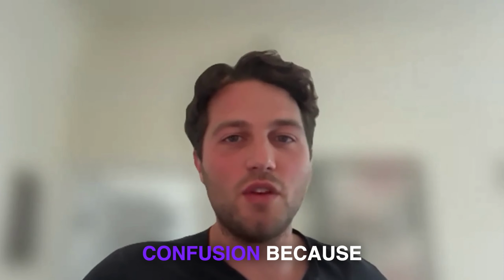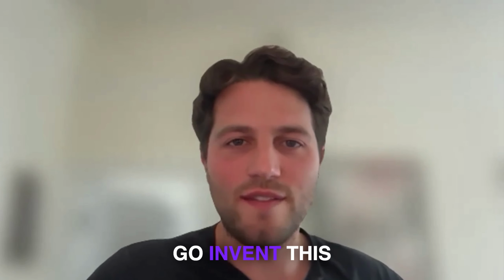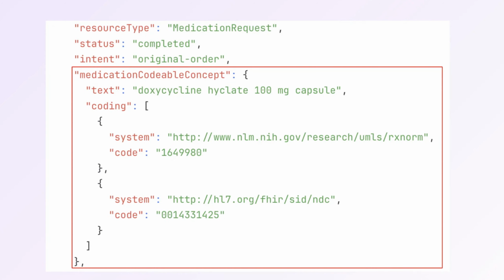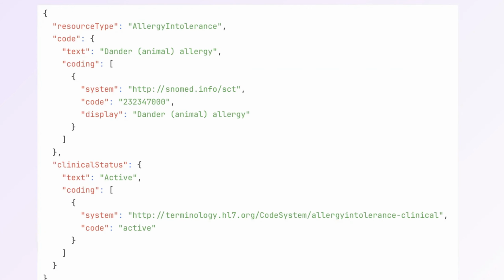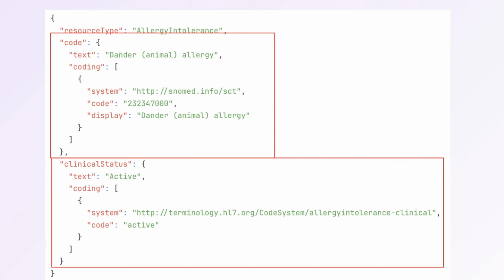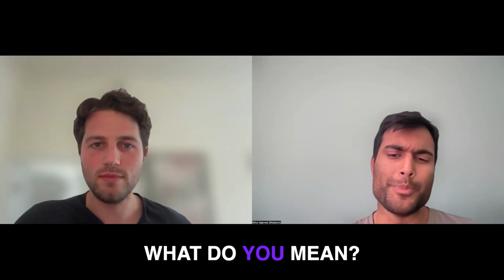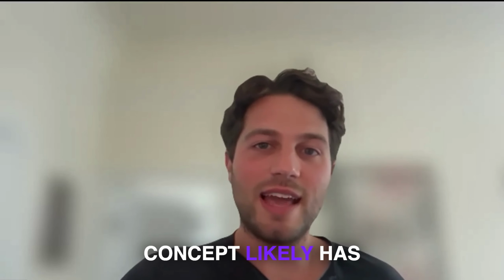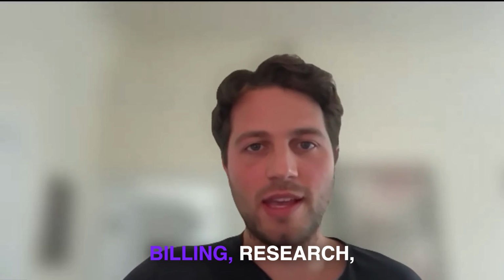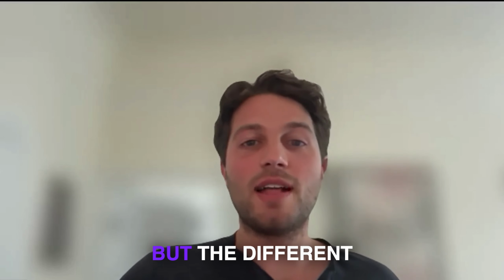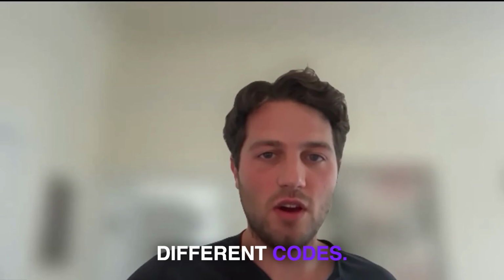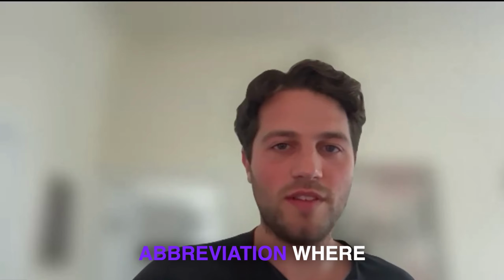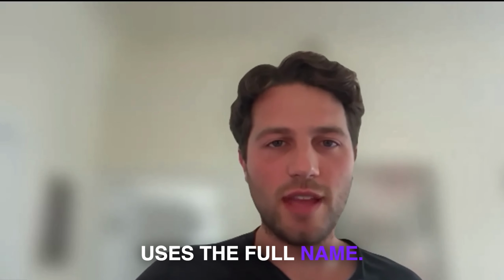You're not alone in your confusion, because no developer would ever just invent this data type in a non-healthcare domain. They really just make sense in healthcare as a way to accommodate the ambiguity of healthcare codes by keeping the equivalent codes from different systems all in one place. What do you mean? Okay, so healthcare runs on codes, right? Any clinical concept likely has separate codes for insurance billing, research, and regulation. But the different systems use different codes.